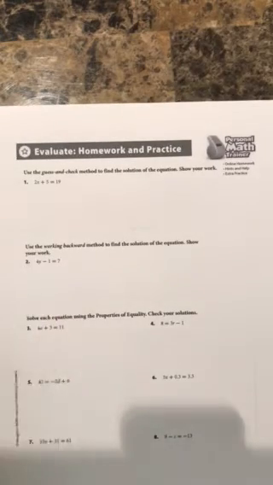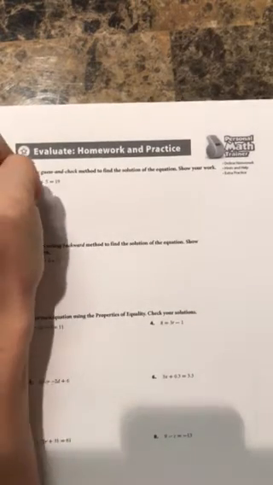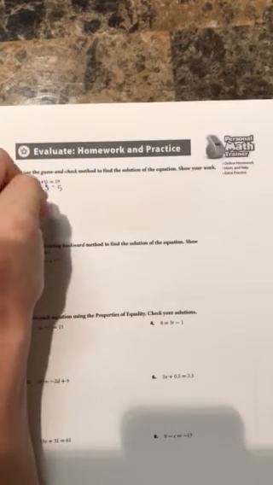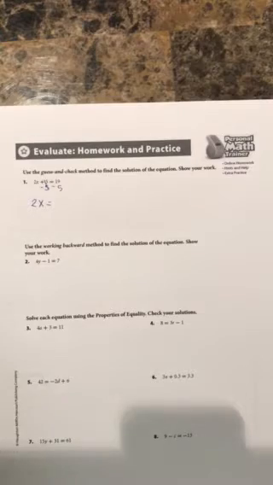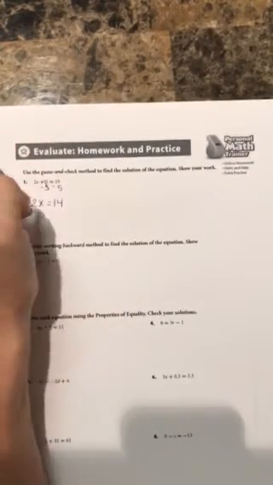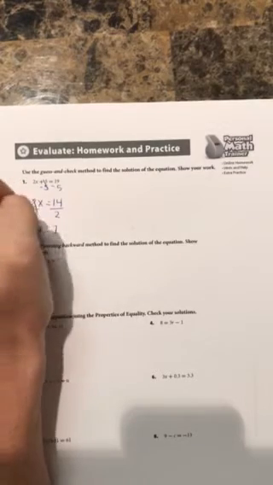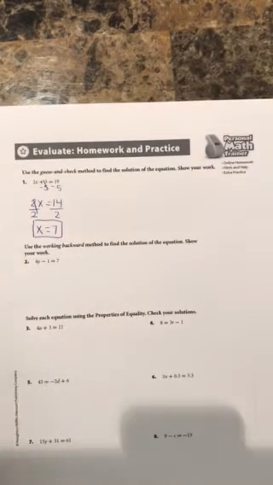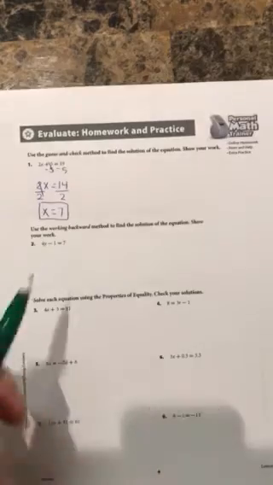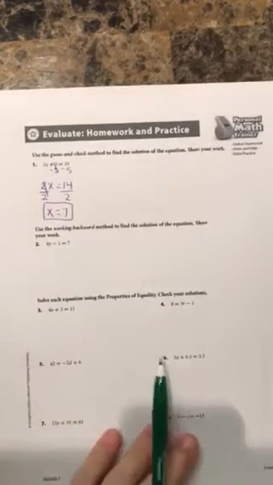So for example, on question 1, you're going to subtract 5, and you get 2x equals 14. Divide by 2, and you get x equals 7. That's all you have to do. You don't have to use specific methods. Just solve it. Make sure you are showing your work. Okay?